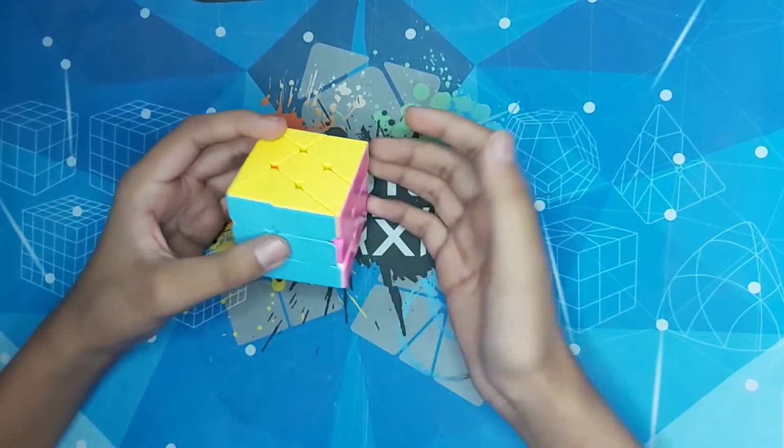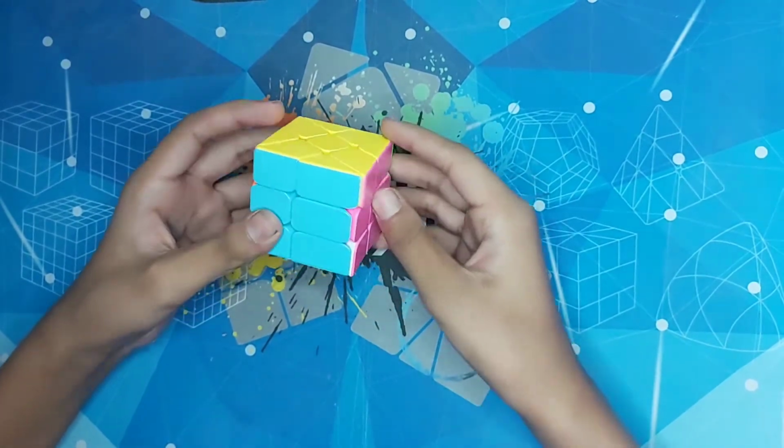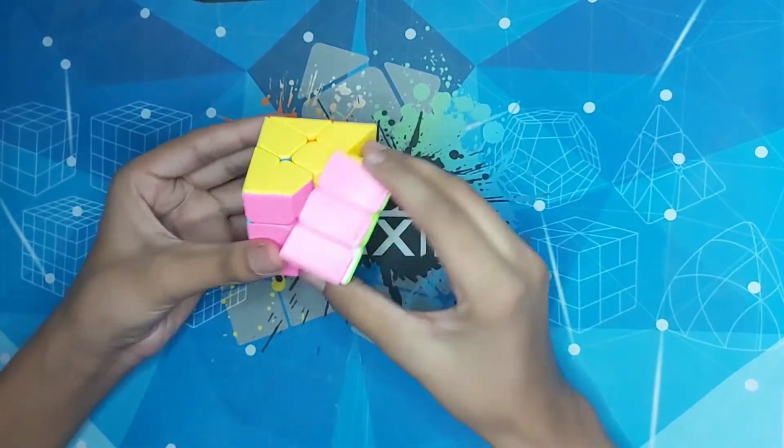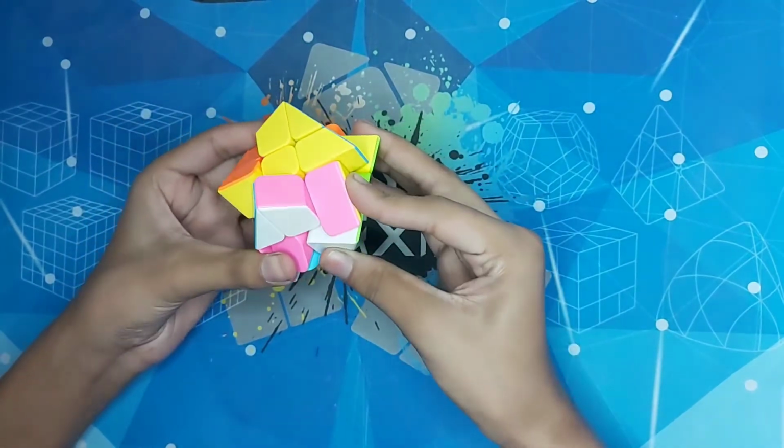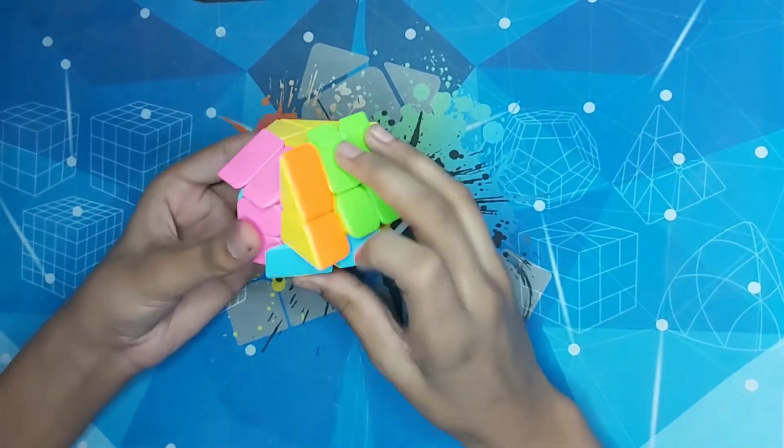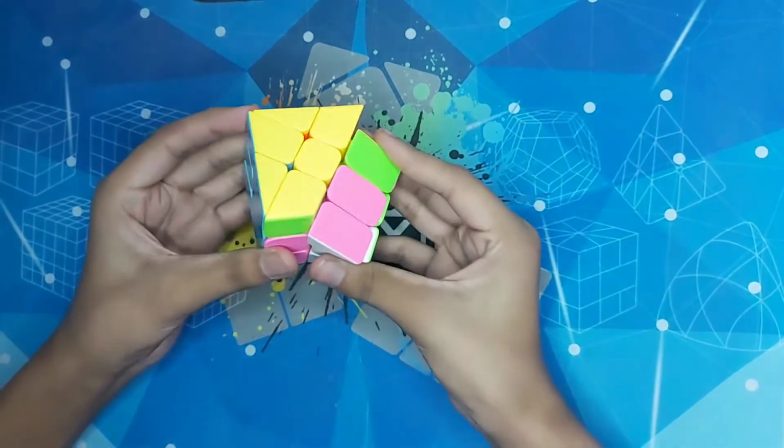So it was just an informational video that if you have a windmill cube, if you get a case like this, you don't get scared, and you just use that algorithm.